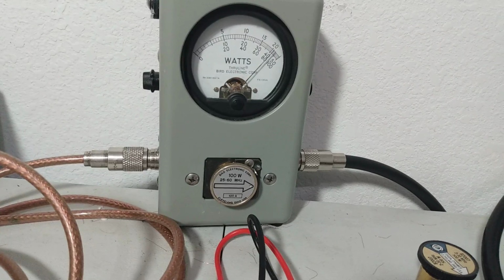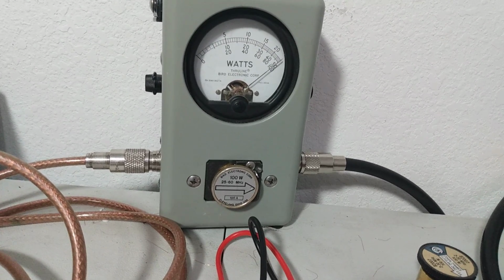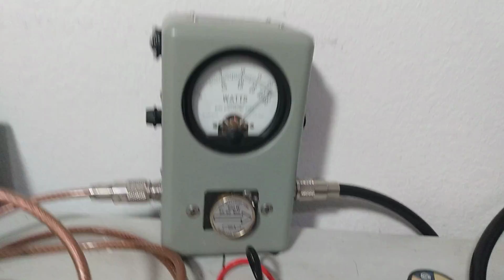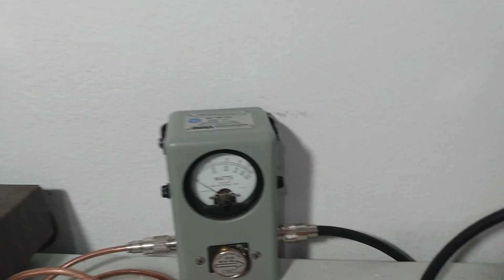However, PEP is going to stay about the same. Audio, radio, check, check. A stock unmodified one will not do that. When you lower the dead key, the PEP will come down with it generally.